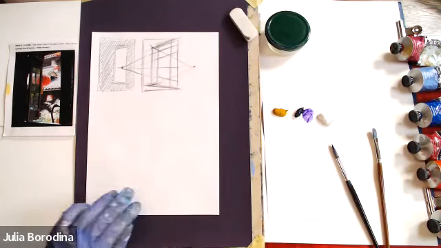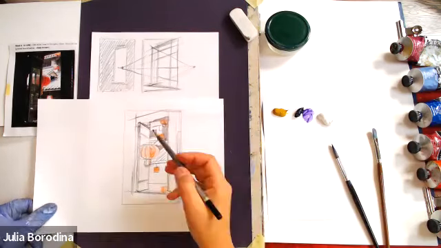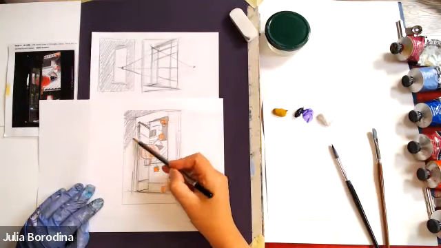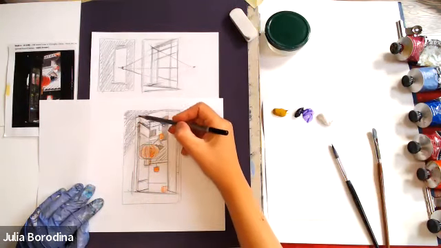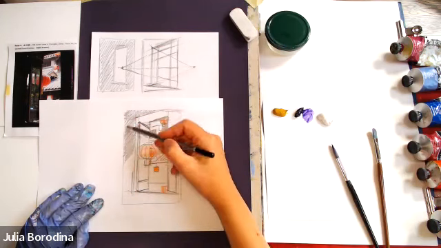So what I've done here, just sketched a little bit earlier, is an overall layout of the patterns of the red. So that's maybe one, two, three, four, five there. And then I'm going to put a little bit of darkness in, and that is going to be my window frame.